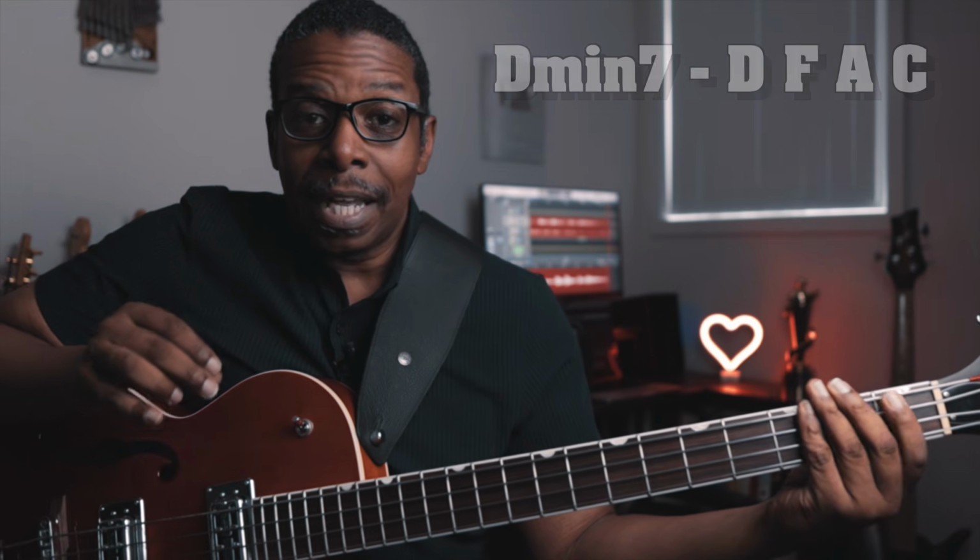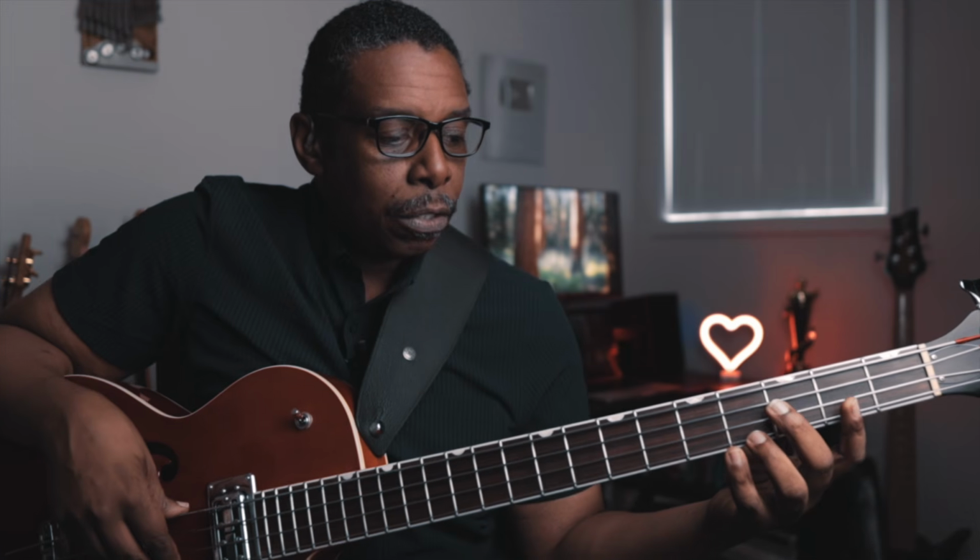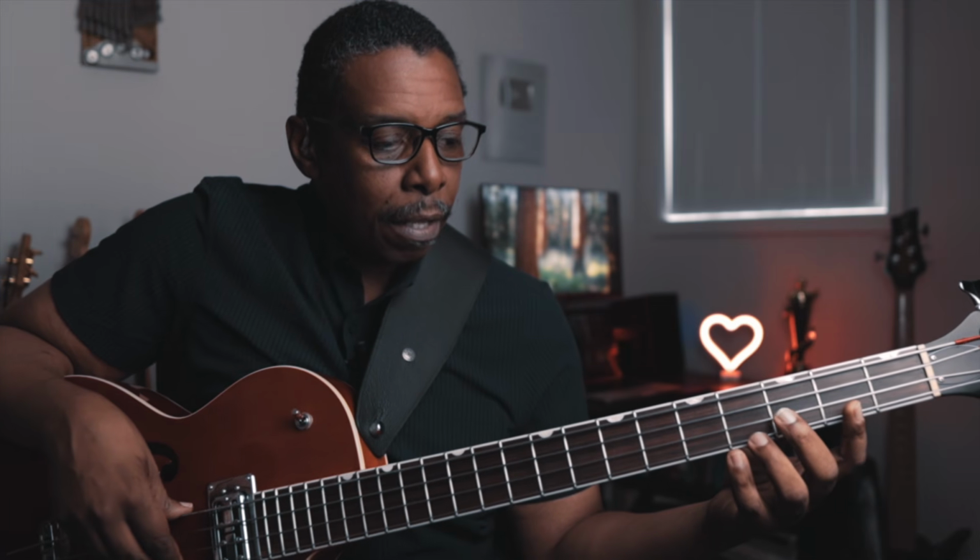So let's run those two shapes back to back. It's going to be a challenge, but you can do it. 1, 2, 3, 4.